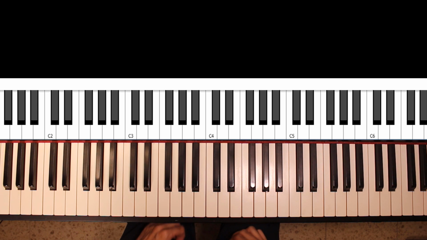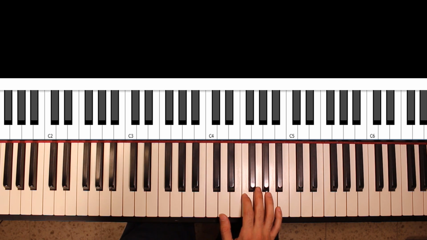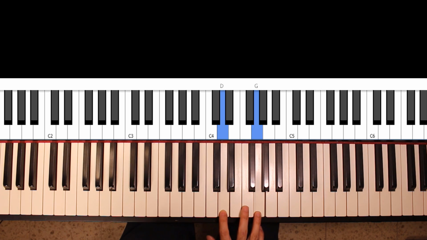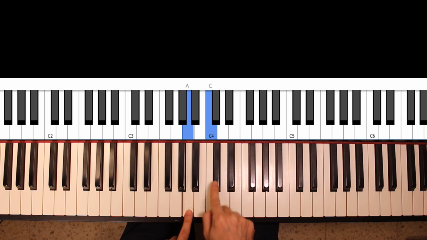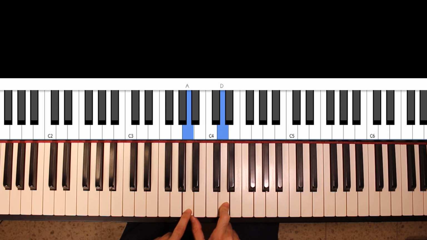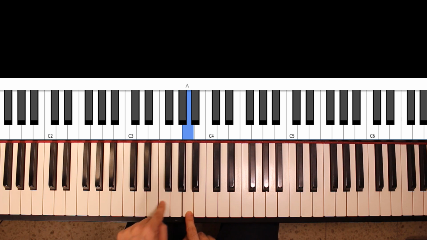So what are quartal chord voicings? Well, basically these are chord voicings that have some fourth intervals in them. A fourth is, I'll just remind you, if you take a note and you count 1, 2, 3, 4, 5 semitones up, you get a fourth. You could also count down 1, 2, 3, 4, 5, and this is also a fourth.